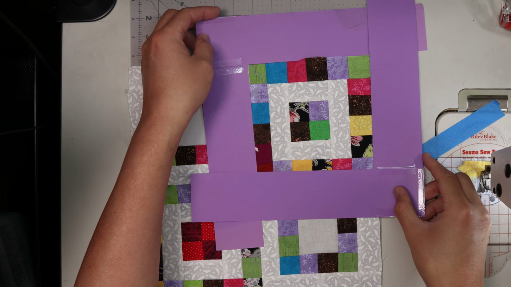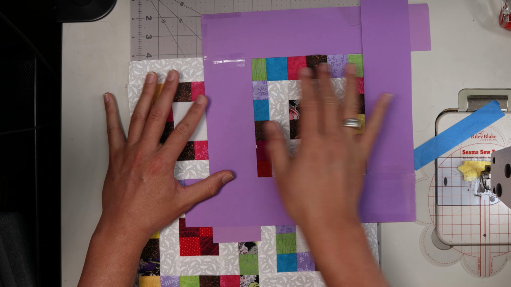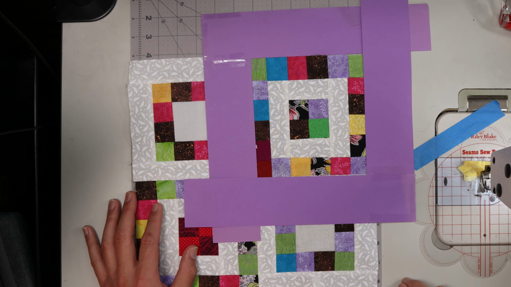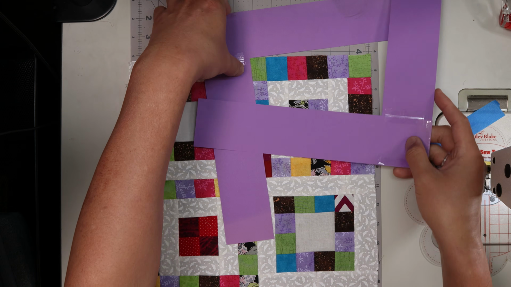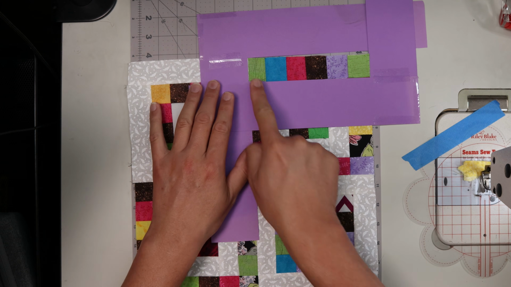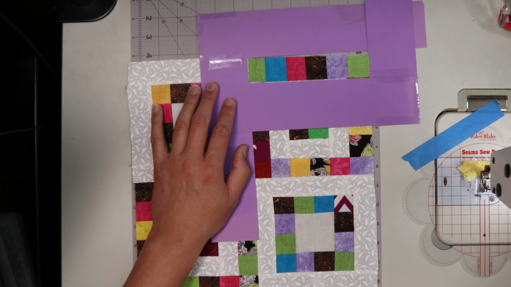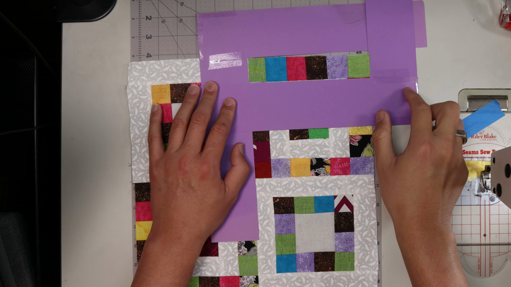Now, to break down this block even further, let's take a look at one of the individual units here. So here's one of the 4 major units. Let's focus in on this for a second. Okay, there are 1, 2, 3, 4, 5, 6 squares sewn right across.